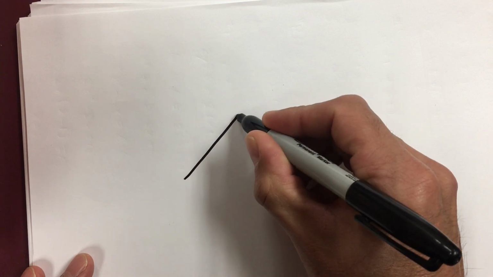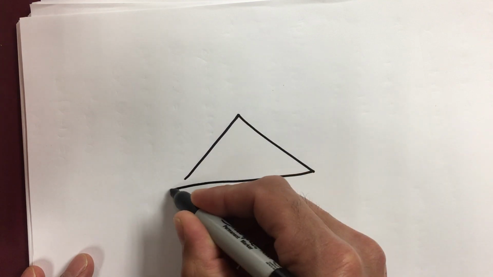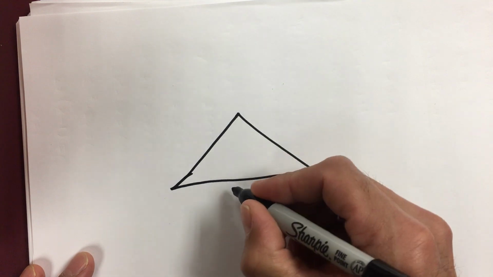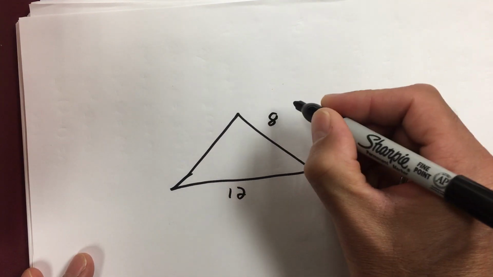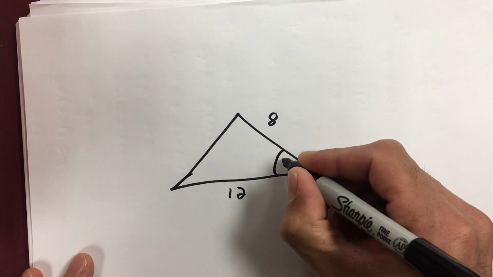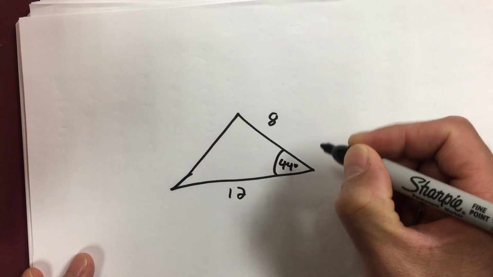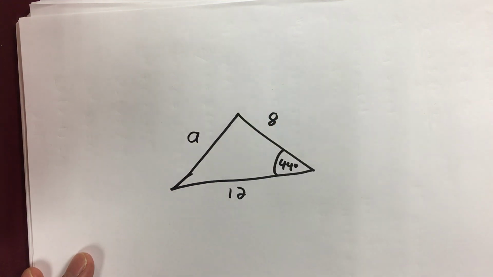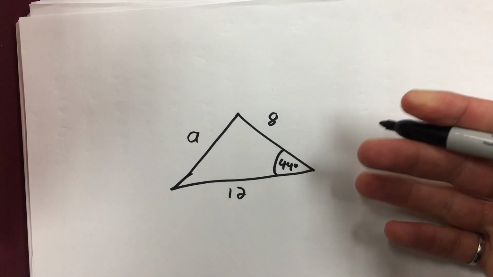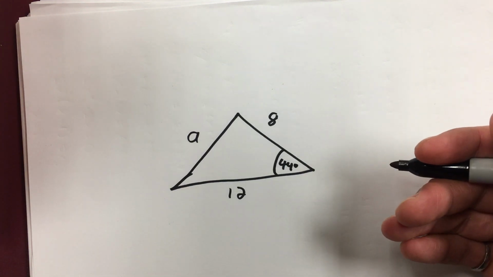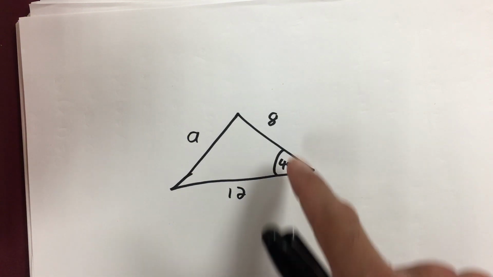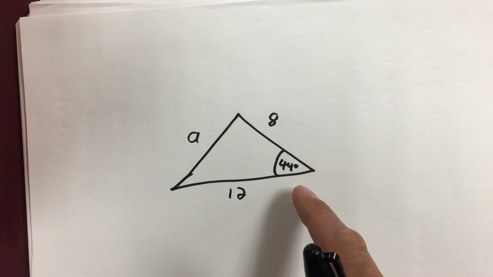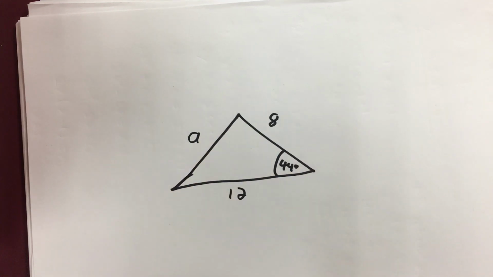Consider this triangle here. So let's say we have a side length of 12, and this is about 8, and an angle here of 44 degrees. Now we're looking for this side length here. I can't use SOHCAHTOA because I don't have 90 degrees, so I don't have an opposite, an adjacent, and a hypotenuse. I also cannot use the sine law because although I know sides and angles, I do not know an angle and the side length across from it.